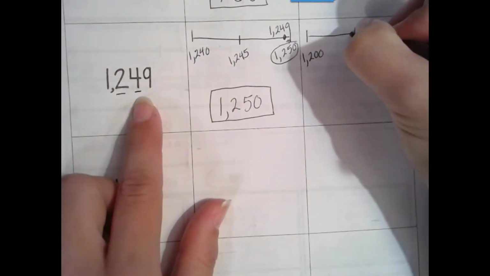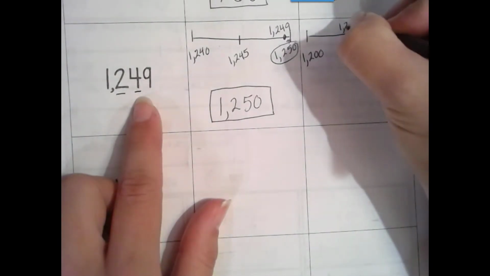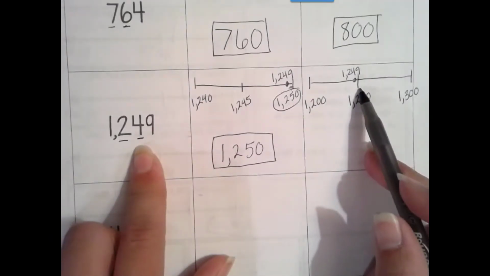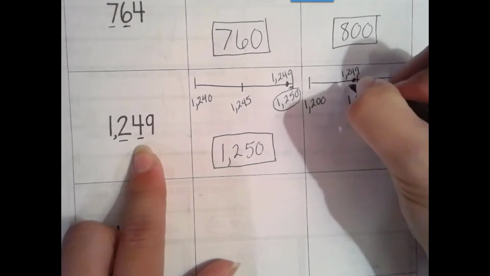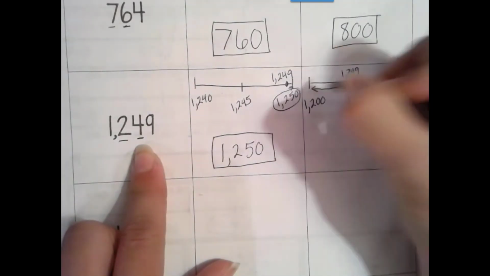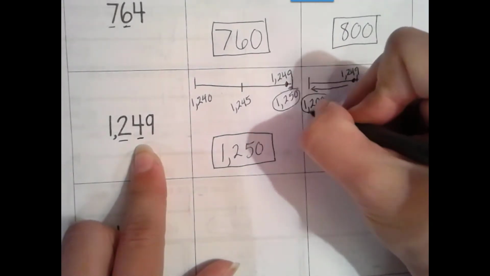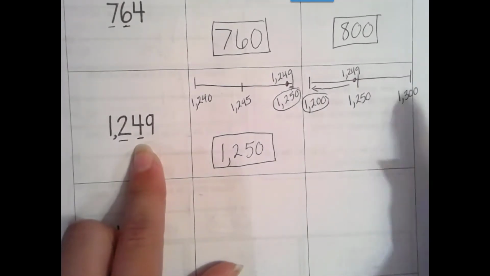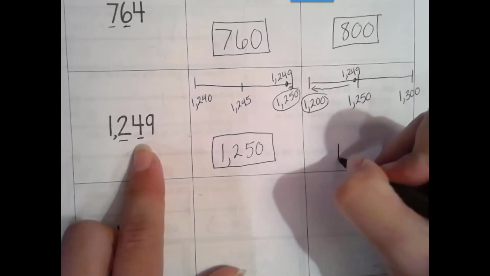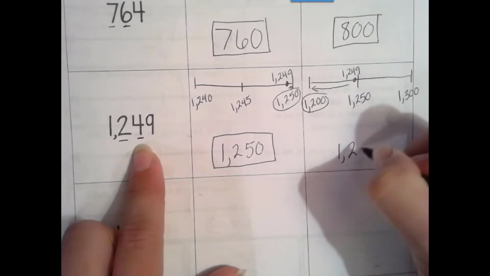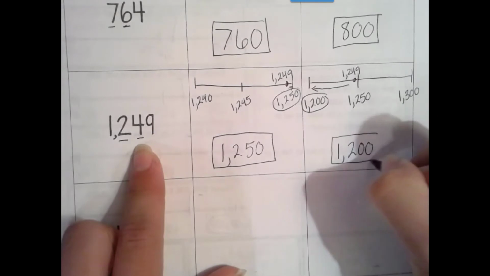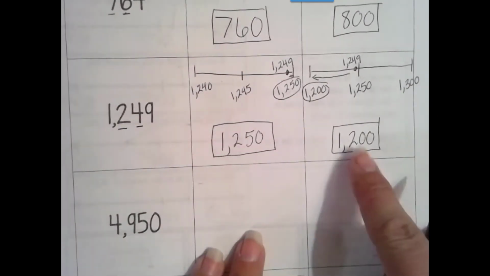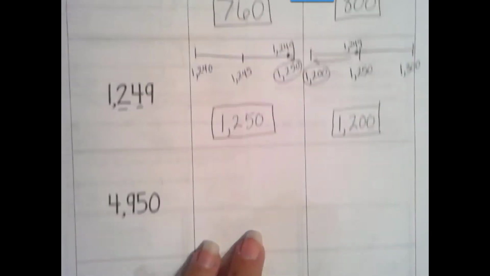Well, it actually is 1 away from this midpoint. It's very close to being in the exact middle, but it's still on this side, so it's closer. It's only 49 away from this one. It's 51 away from this one. So the nearest hundreds place would be 1,200. That's our nearest round number in the hundreds place.